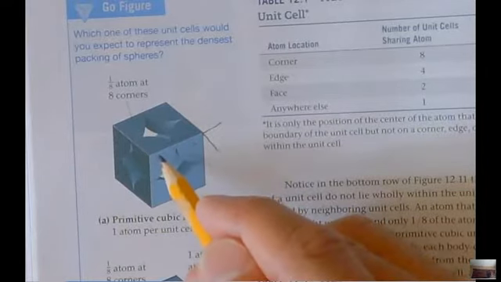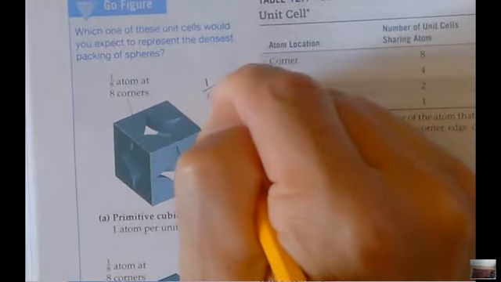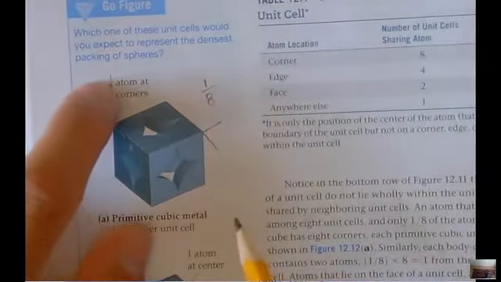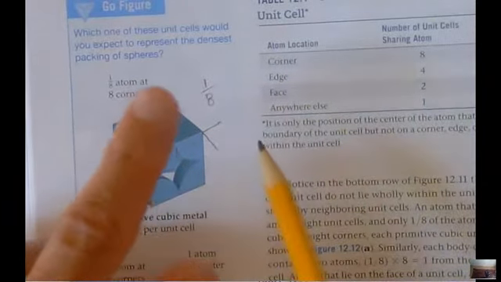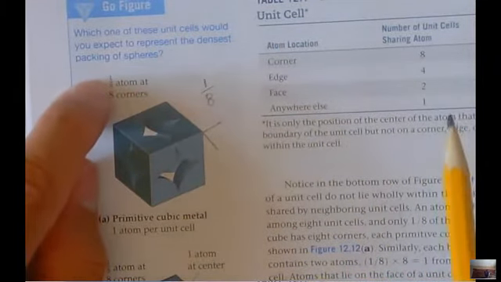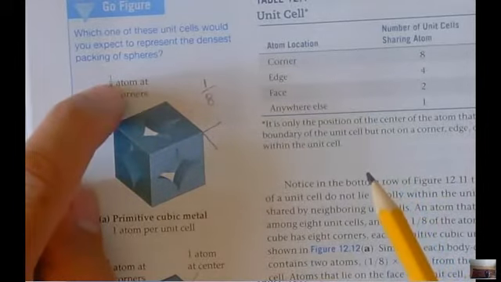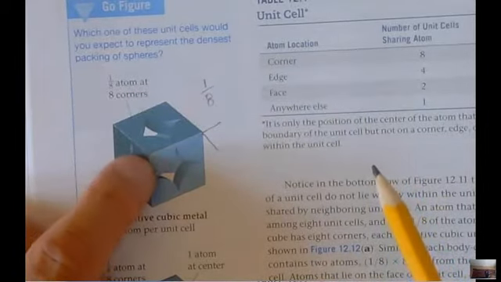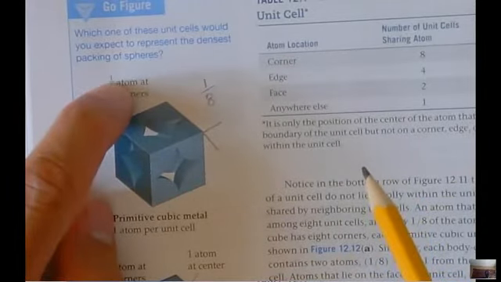So each one of these atoms is in the same situation. It only counts for 1/8 being inside the cubes because the other 7/8 are in the 7 other cubes that surround it. That's important. You have to memorize that. If you live in a corner, your crystal lattice that you're talking about only gets to count 1/8 of an atom.